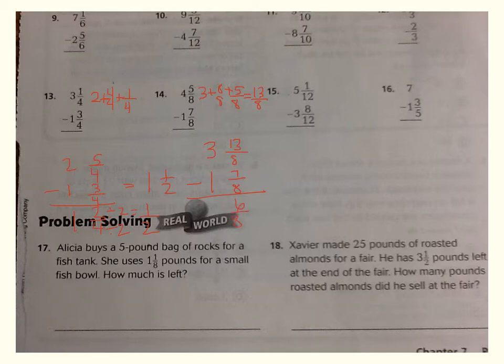6/8. Okay, now I can subtract my wholes. 3 minus 1 is what? 2. So we have 2 and 6/8. Now if I needed to simplify this, what's the thing with 6/8? They're both what? Even. So I can divide them by 2. 6 divided by 2 is what? 3. And 8 divided by 2 is what? 4. Good. So my answer is 2 and 3/4. And that is simplified. Good job.